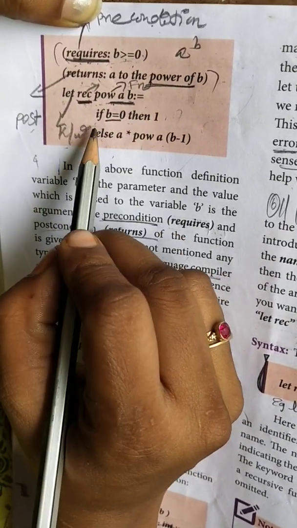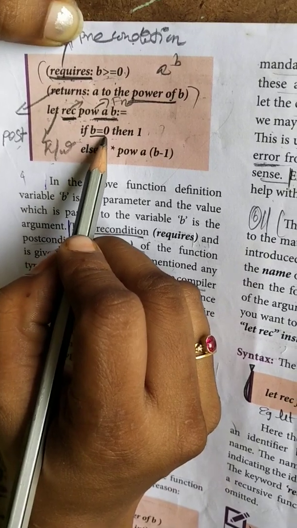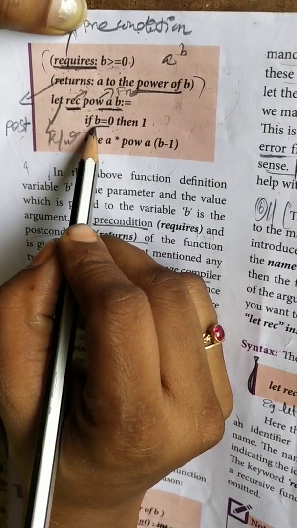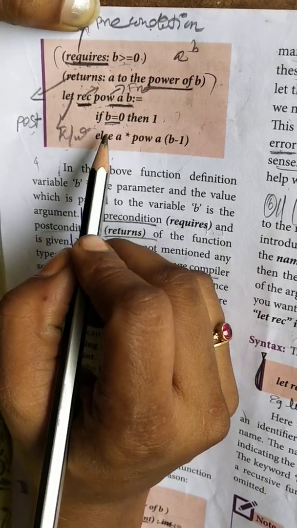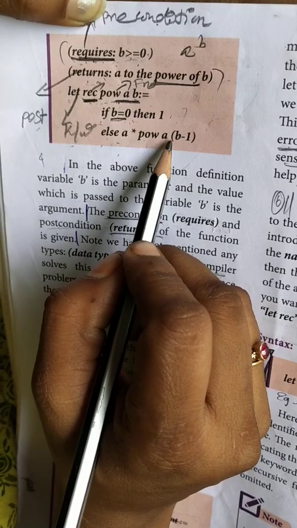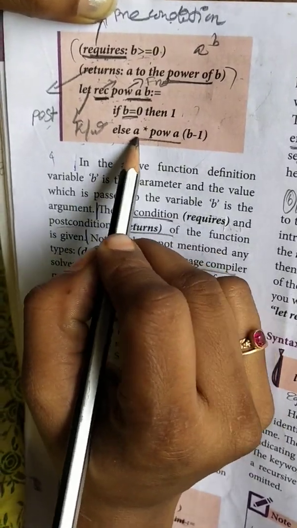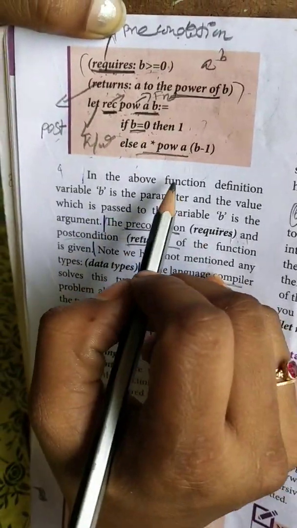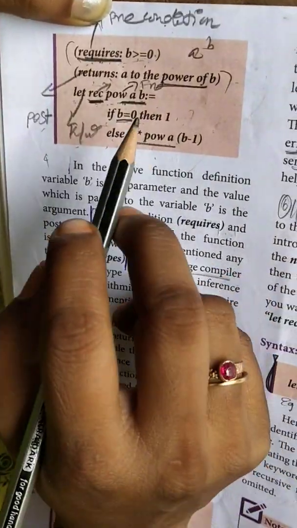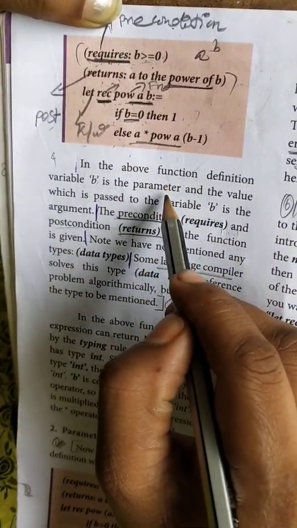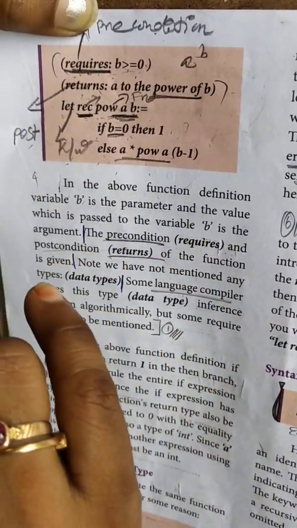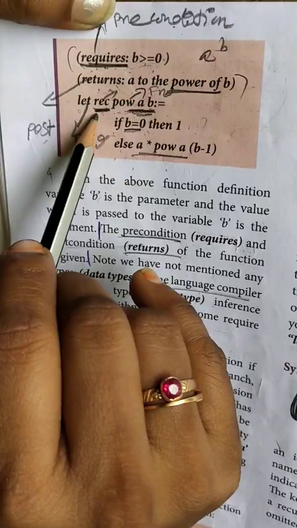What are the variables we are using? a, b. In my condition, if b is equal to 0 then it gives 1. Suppose the value is not 0, then we execute the else part. What is the else part? a into power a (b minus 1). According to this condition it will calculate the answer, and the system will give the output. This is without data type. Here the data type is not mentioned. Here rec means the recursive function.